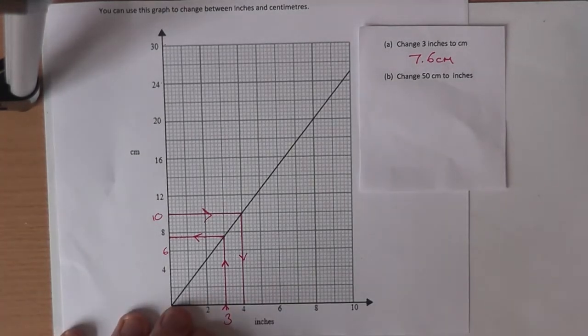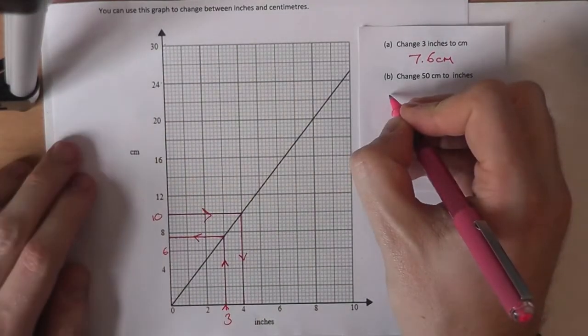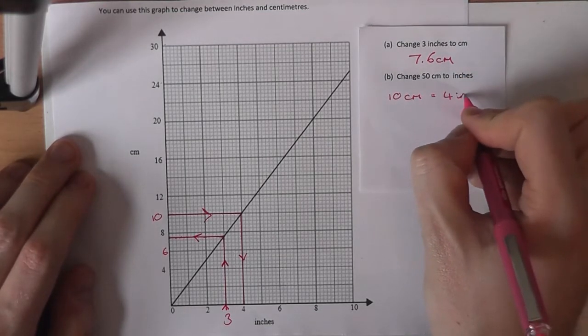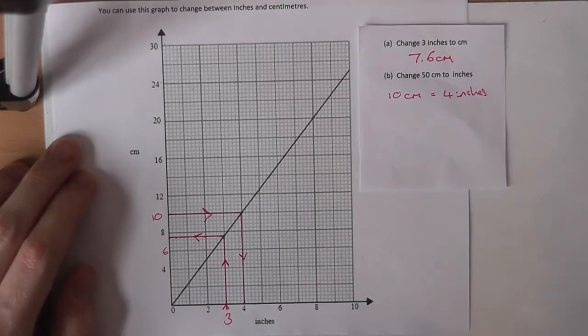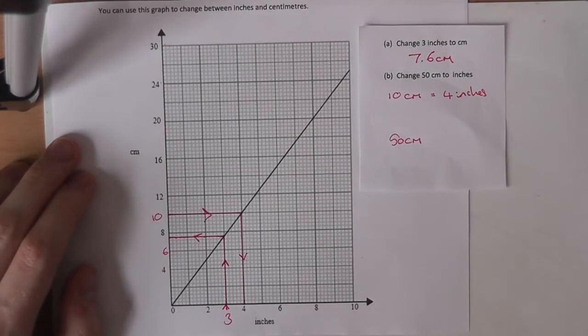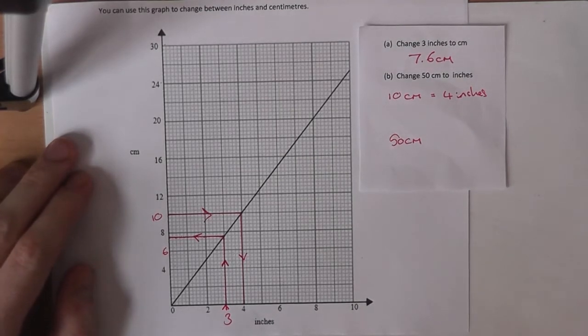This comes out as a nice, easy to read 4 inches. So we've got the fact that 10 centimetres is equal to 4 inches. Well, so what? We weren't interested in 10 centimetres. We were interested in 50 centimetres. So how could we use the 10 to get to 50?